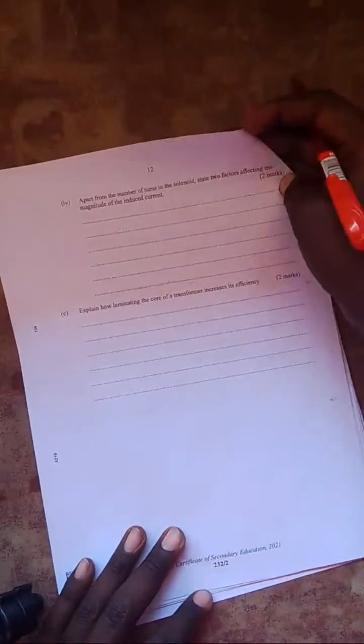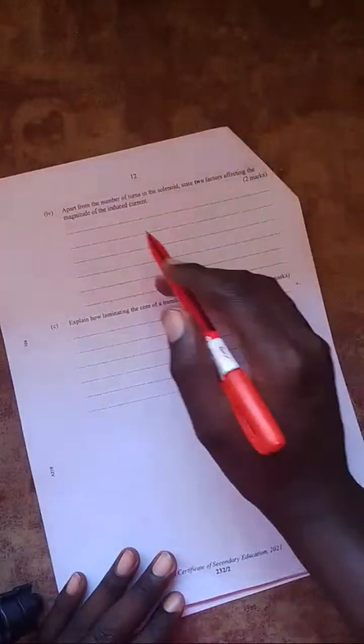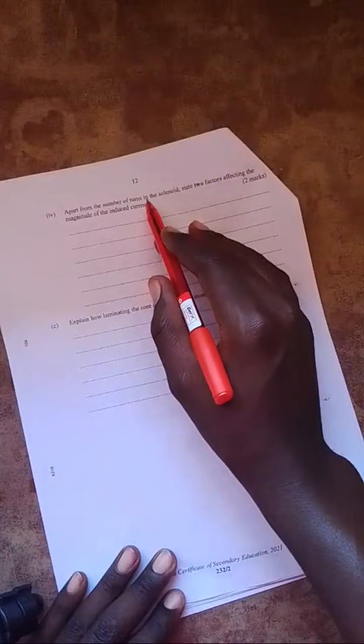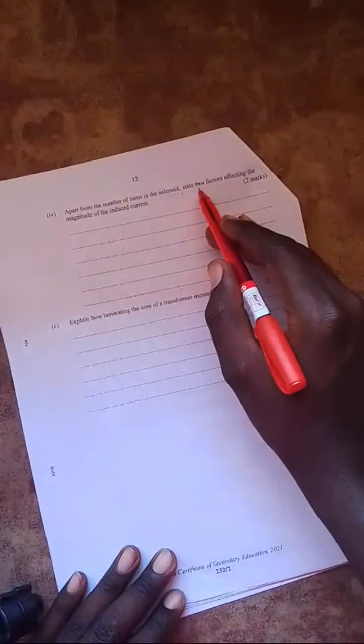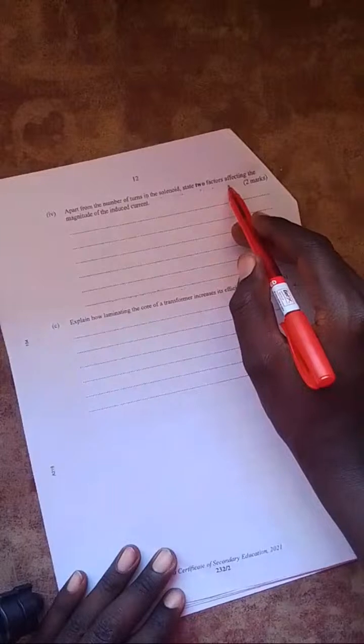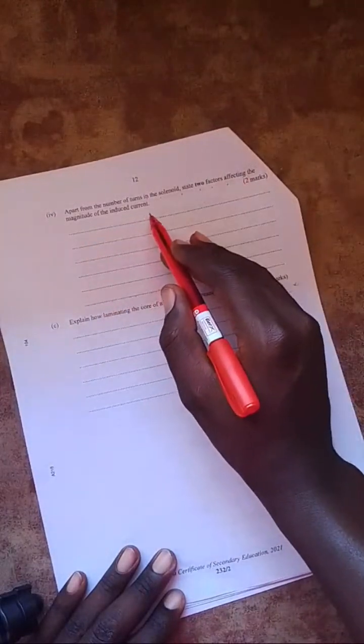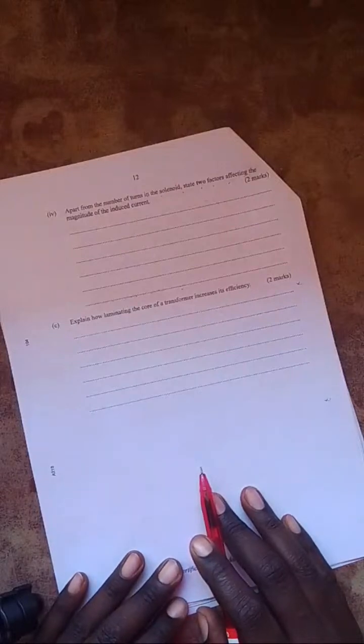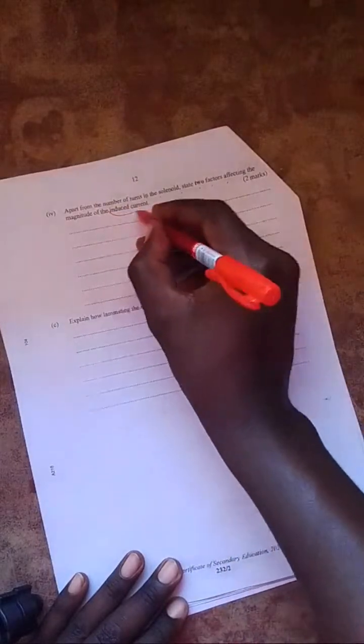Which is this one. You're told, apart from the number of turns in the solenoid, state two factors affecting the magnitude of the induced current. Do not fall into the traps of the motions. But here we are talking of the induced current.